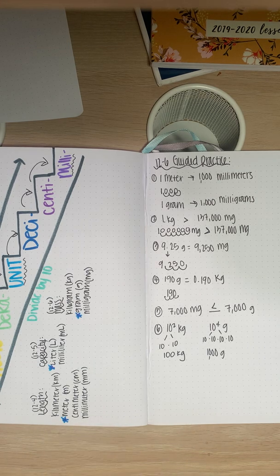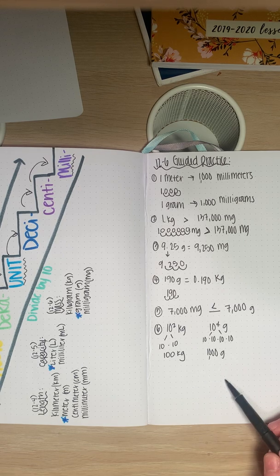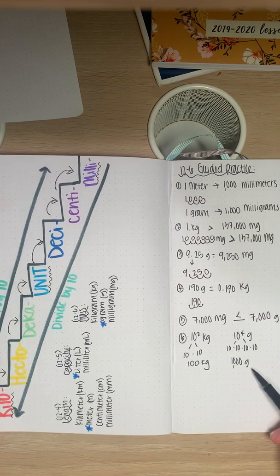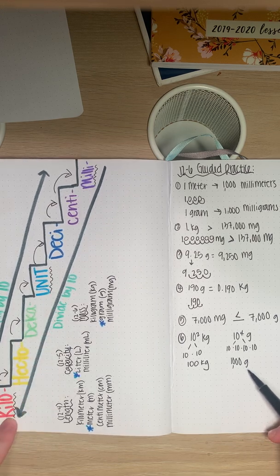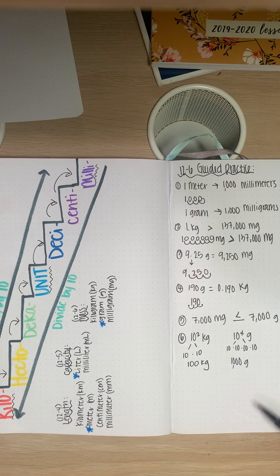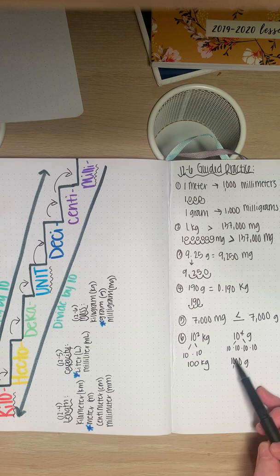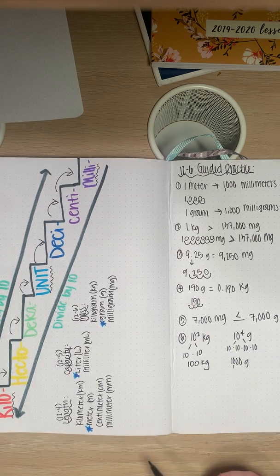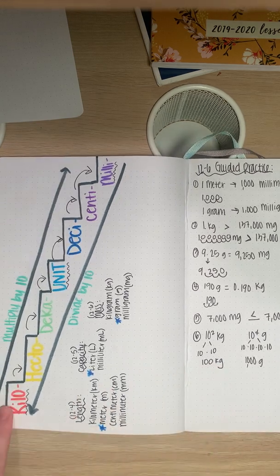So the way we are going to do this, you can pick, you can do it different than I do. We can start at grams and move our decimal to the left 3 times. Or we can start at kilograms and move our decimal to the right 3 times. Okay, you pick. I'm going to start with kilograms.